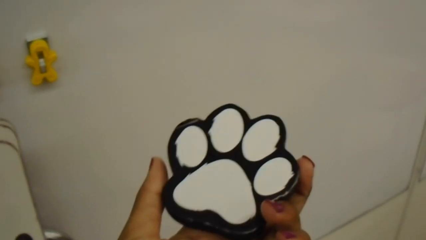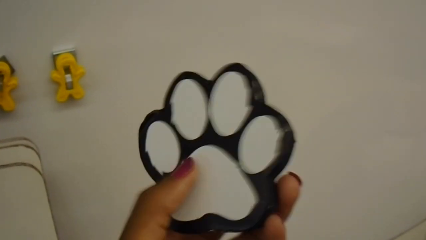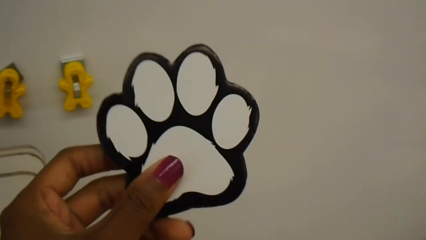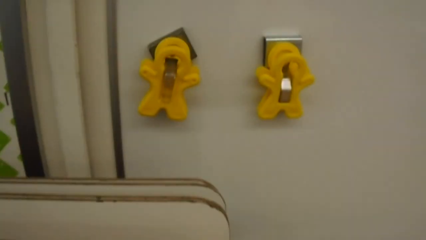I got this little guy from Dollar Tree. I tried erasing with it last week. I don't know if it's actually going to work or not, but we'll see as we go through instruction today. But it was only $1 and we're Wildcats, so I was like, perfect. So I had to get it. And then of course, little magnet men.